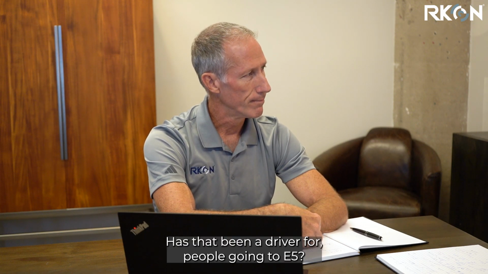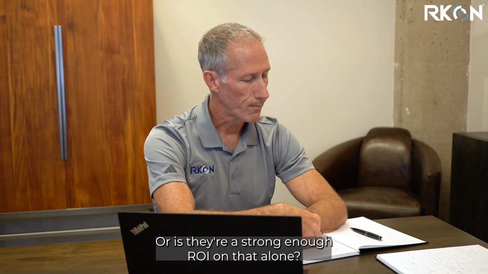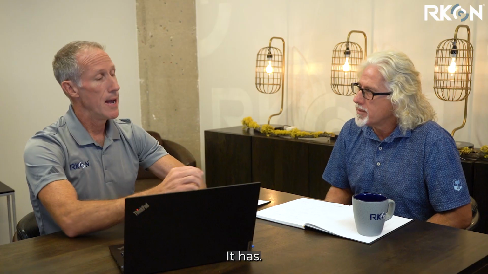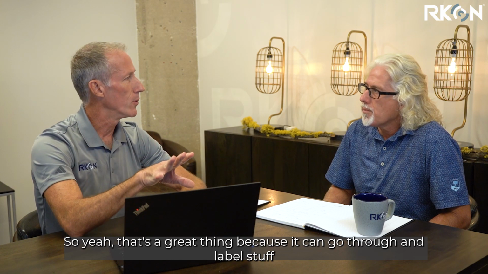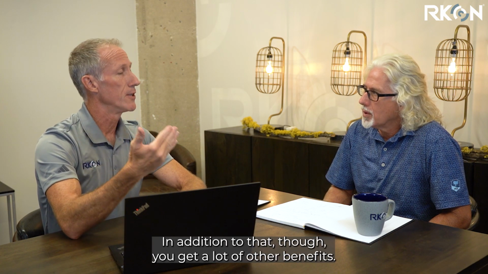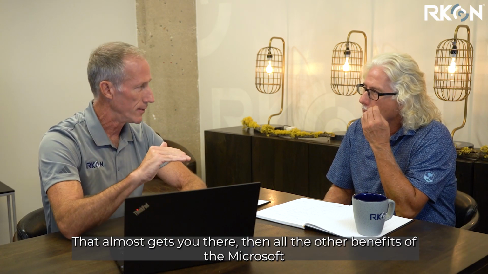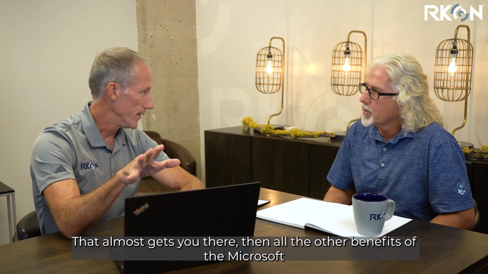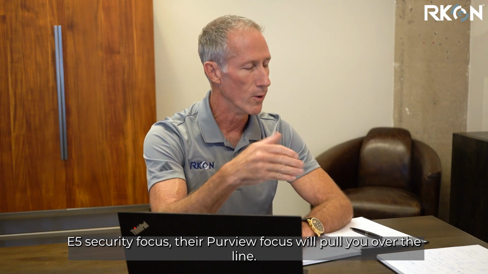Yeah. Has that been a driver for people going to E5? Is there a strong enough ROI on that alone? Or? It has. So yeah, that's a great thing because it can go through and label stuff automatically. In addition to that, though, you get a lot of other benefits. If that almost gets you there, then all the other benefits of the Microsoft E5 security focused or Purview focused will pull you over the line.